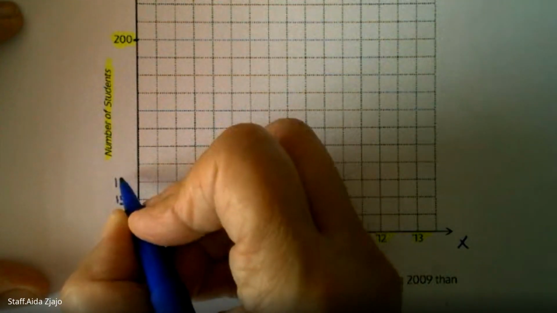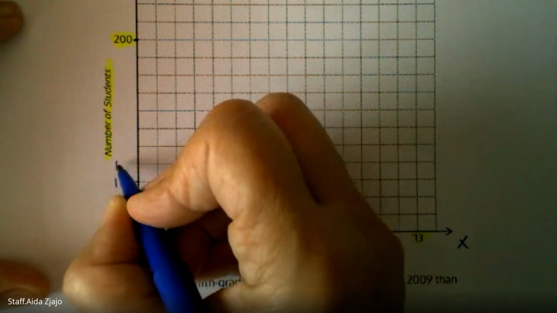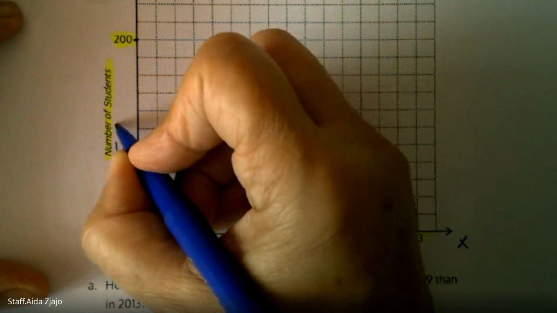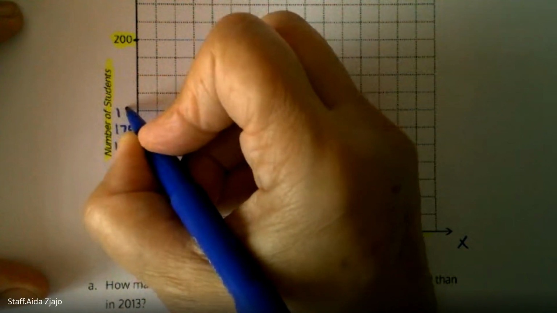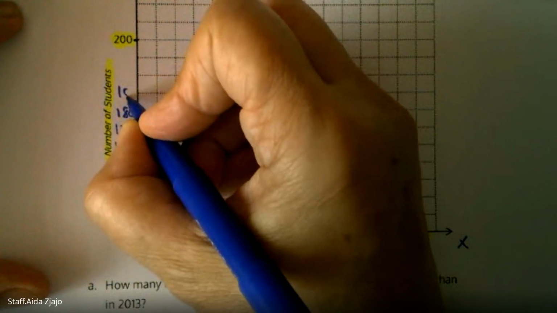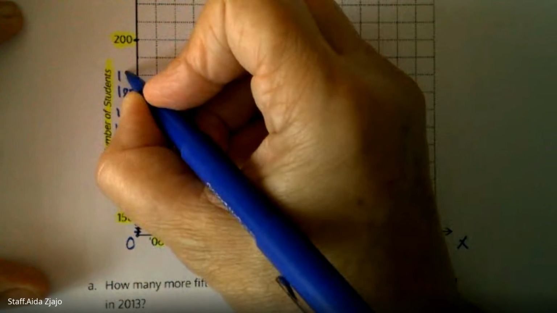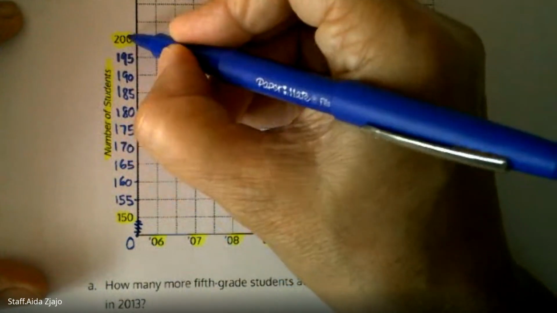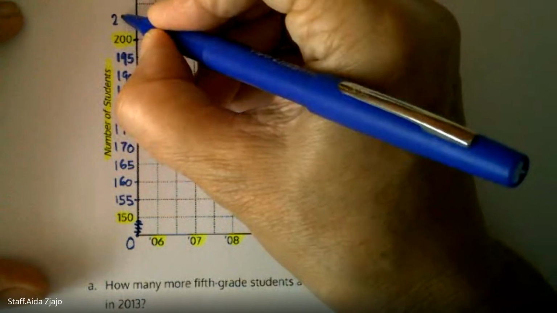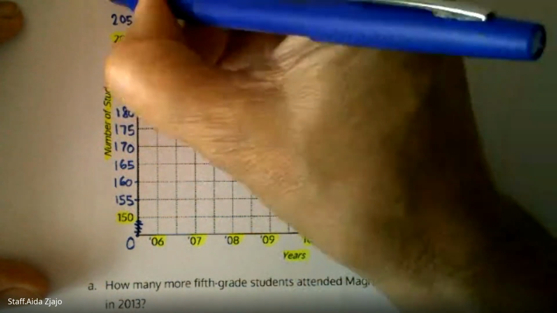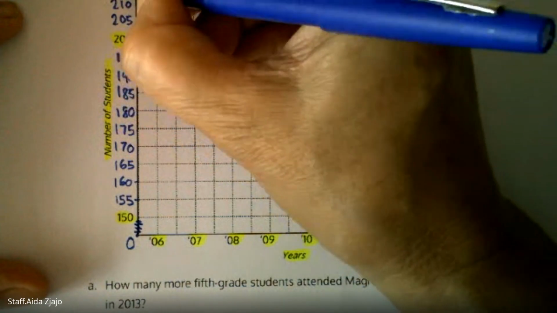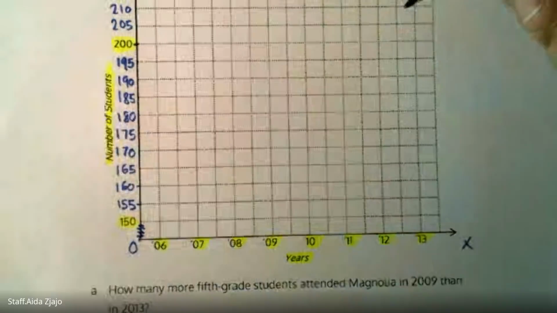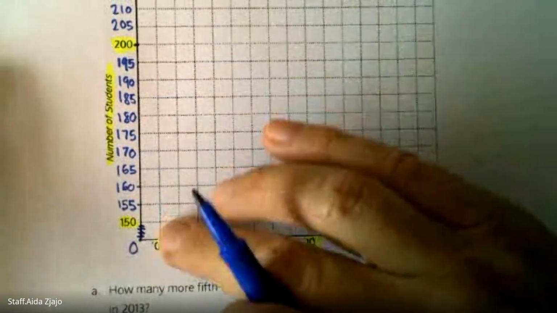Then this will be 155, 160, 165, 170, 175, 180, 185, 190, 195, 200, and then 205, 210, 215. So far these are the number of students, and this represents the year.